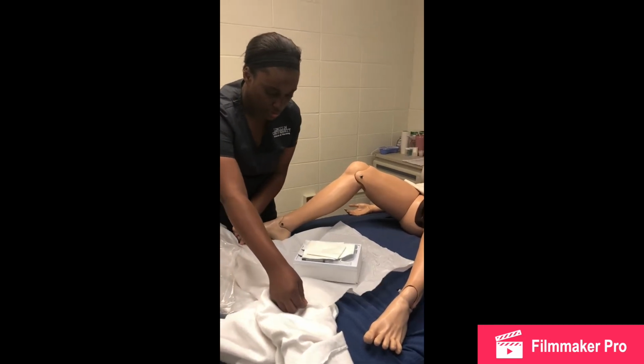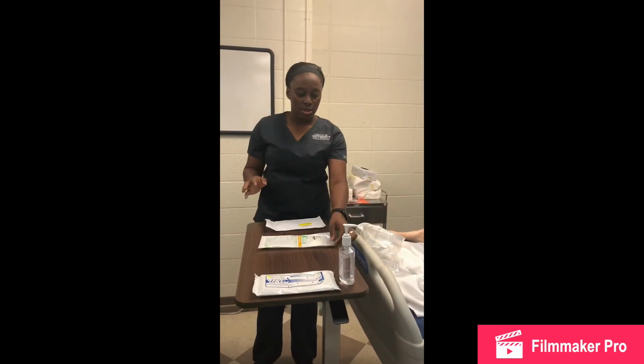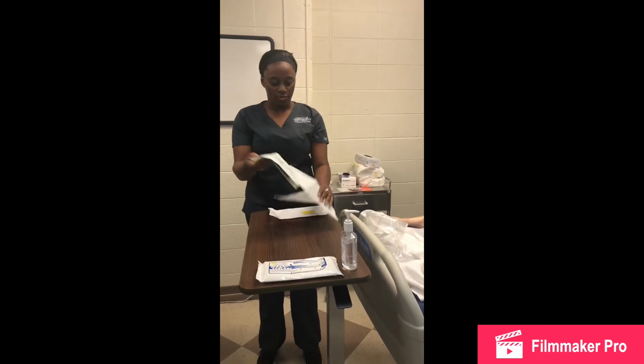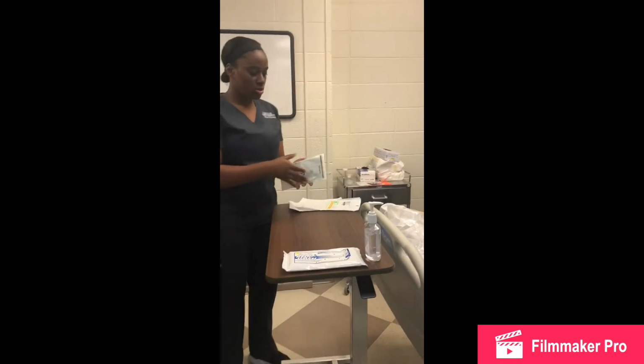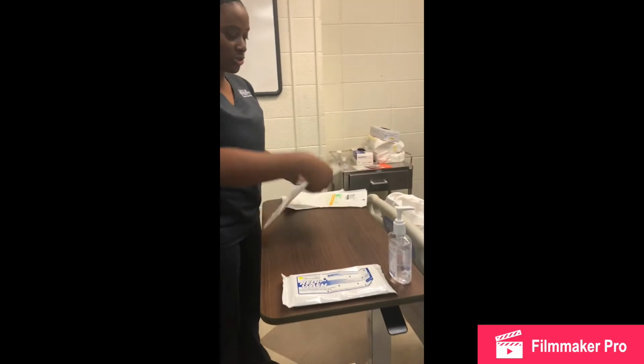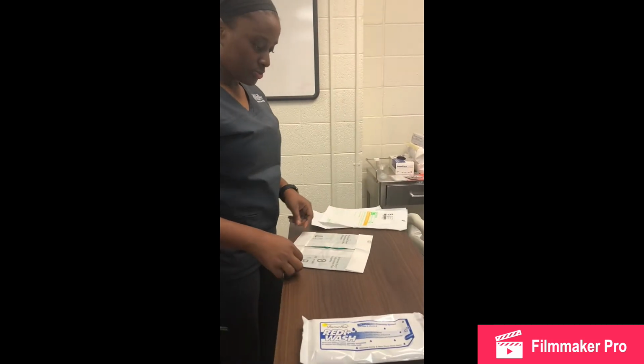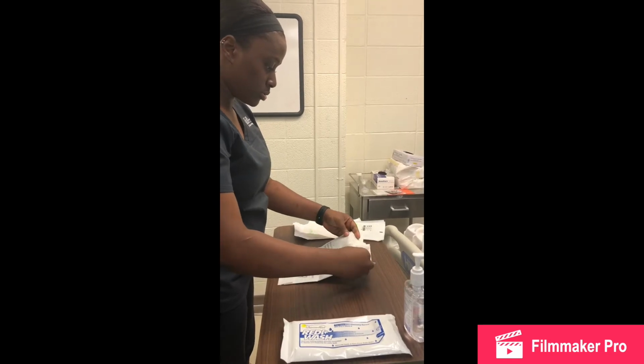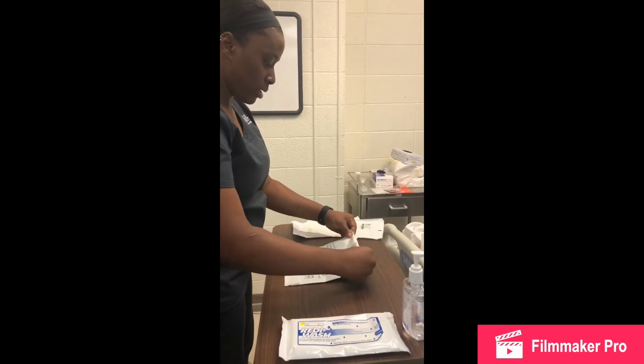At this point, I will go ahead and put my sterile gloves on. The sterile glove that come in with that kit doesn't fit my hand, so I'll go ahead and put on one that I got from storage. Now turning my back to my sterile field. Make sure I do this one first, then this so it doesn't flap back.